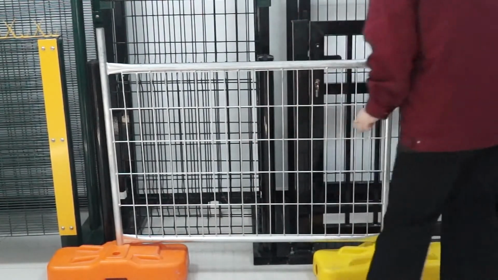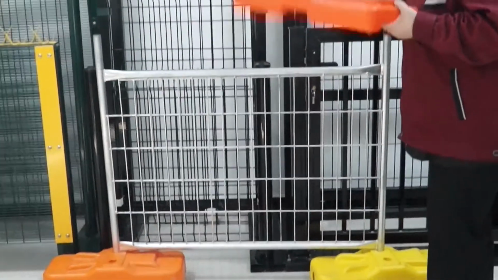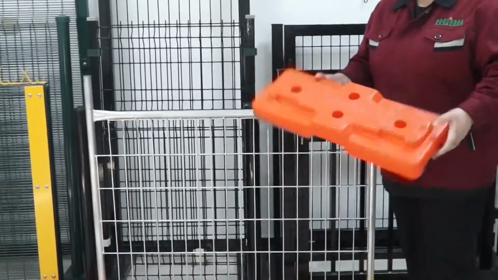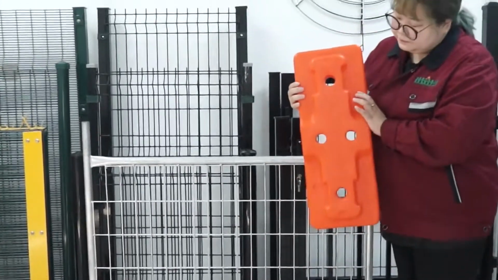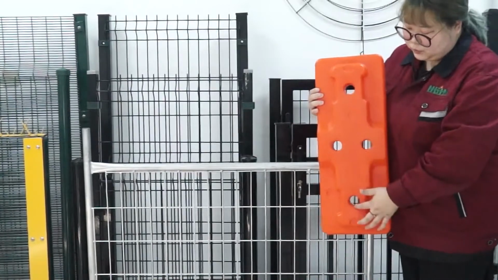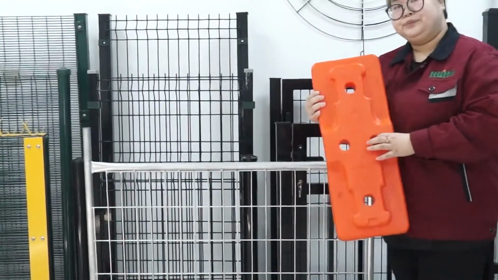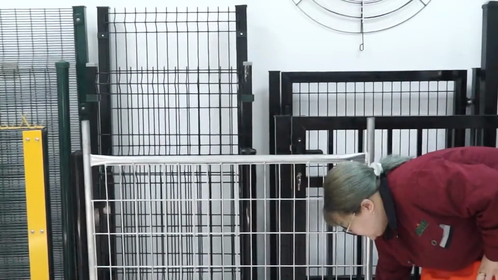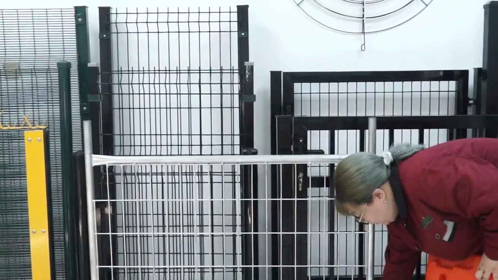And look at this feet. We have two different feet. This one, the hole is vertical and horizontal. And this one is horizontal hole.